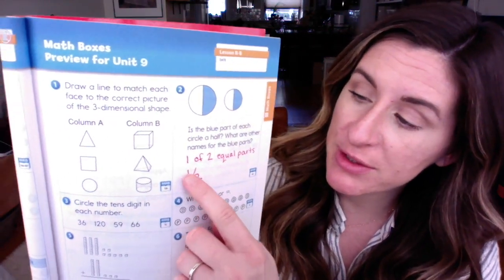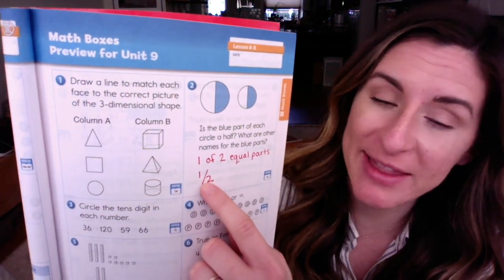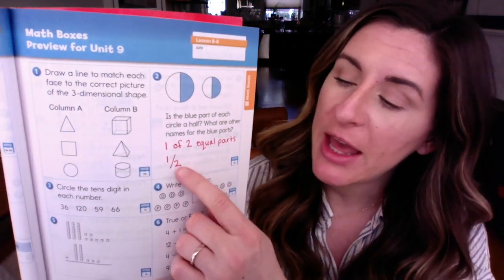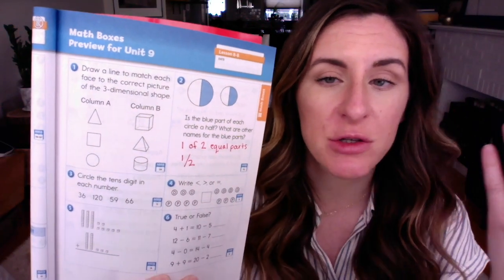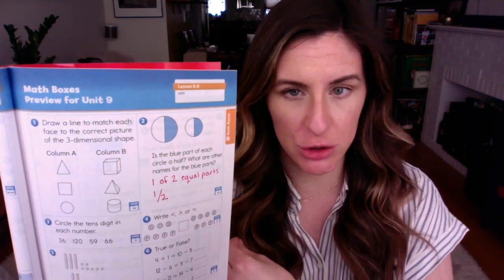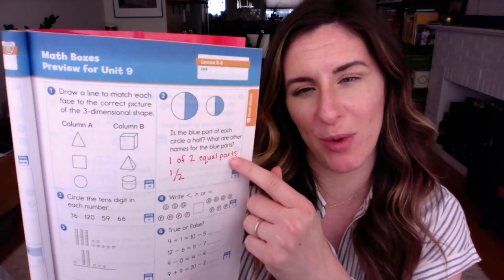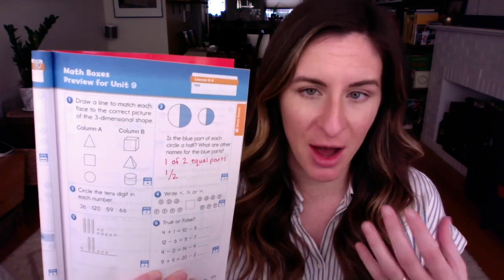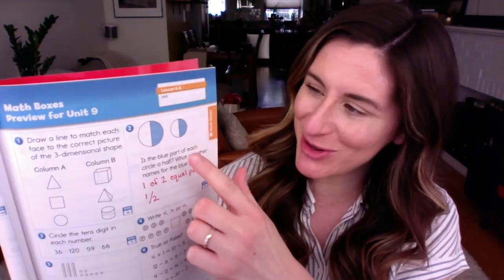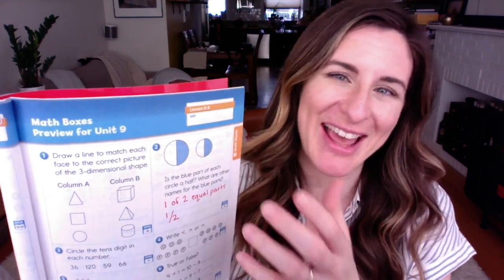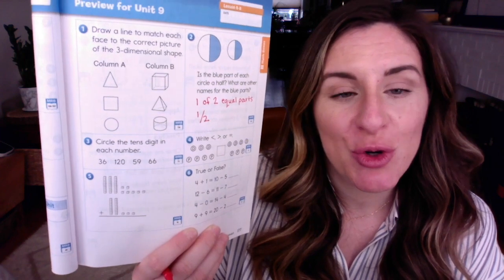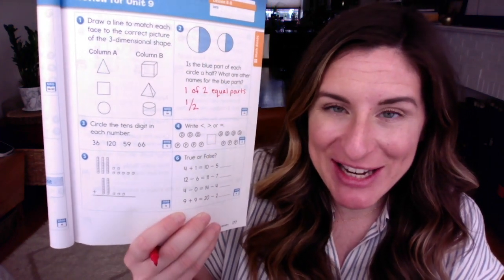A fraction looks like 1, and then this longer line means out of, and then the 2 means 1 out of 2 equal parts. So that's just a shorter way of writing what I just said, 1 of 2 equal parts. Obviously, the most common way to call this blue part is half. We just say half.